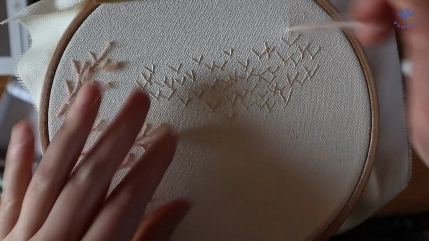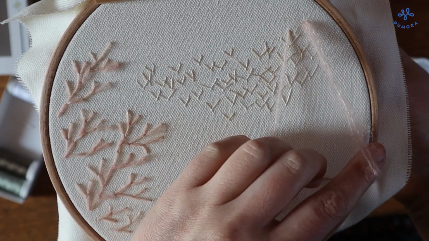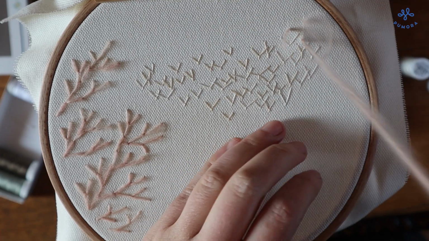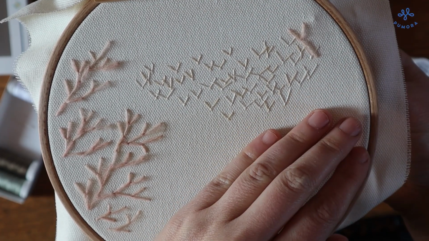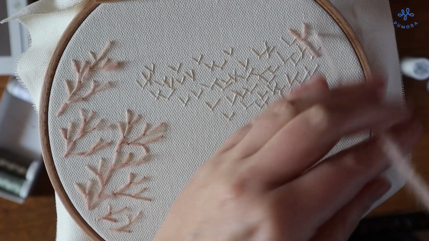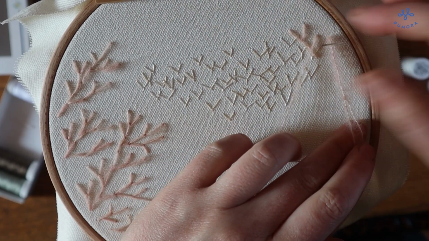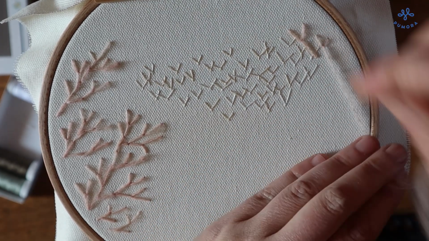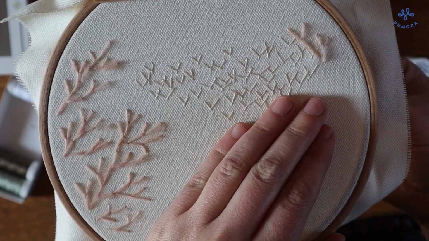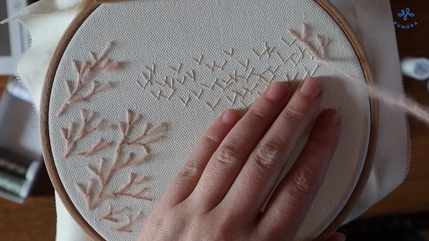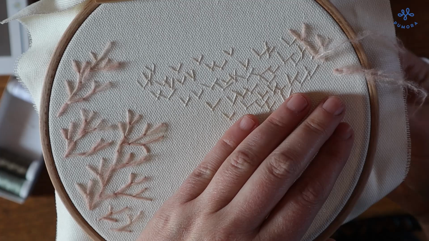You can add some lines to have some sort of guideline. If you are a little bit insecure with stitching completely freehand, I added some lines for the template that I'm showing on Patreon, so that you can have some sort of guideline that you can follow.